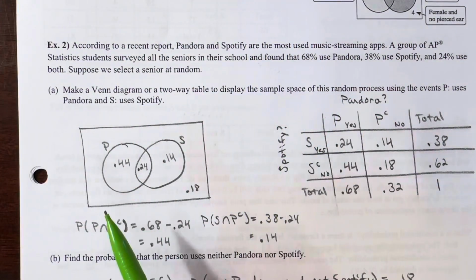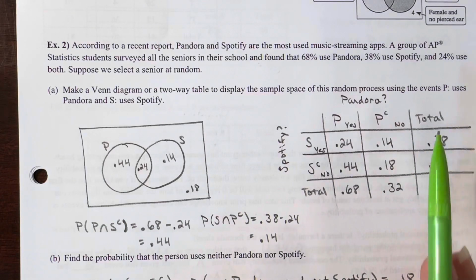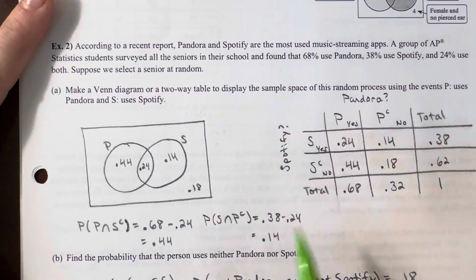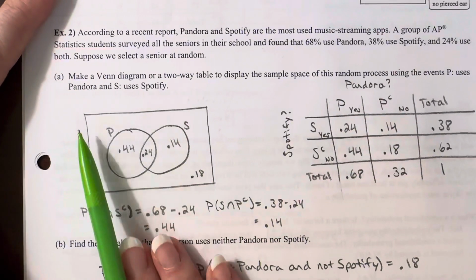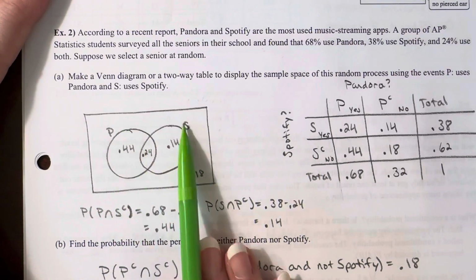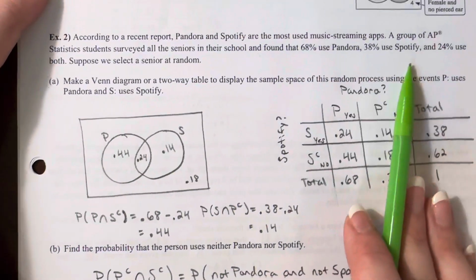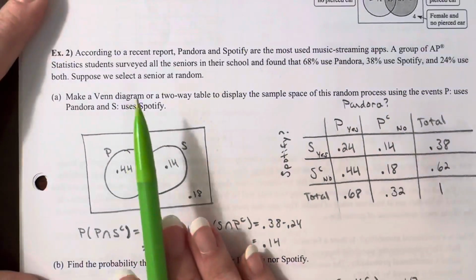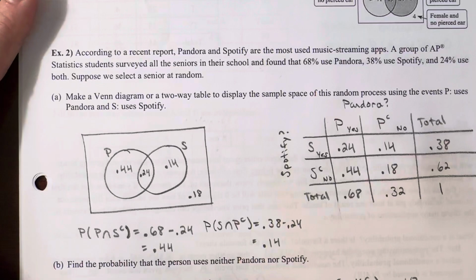Now, sometimes you're asked for a Venn diagram, sometimes you're asked for a two-way table, sometimes you don't have a choice, and sometimes you need to connect the two. So I'm going to do both on this. All right, so I've drawn my rectangle to represent the sample space. I have my Pandora circle and my Spotify circle. Because some people use both, I have them intersecting each other. So I have this overlap here.